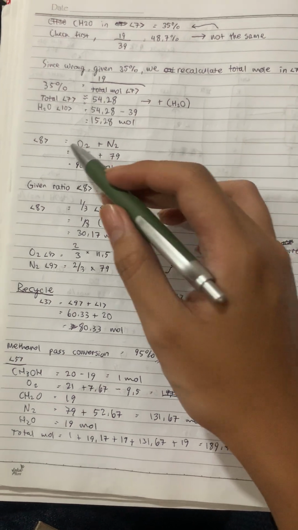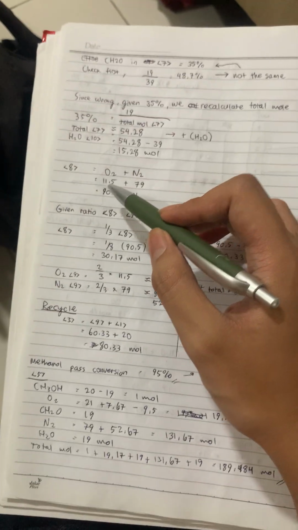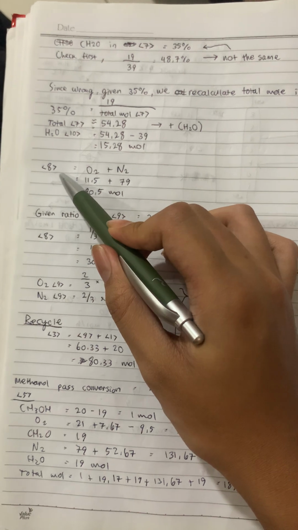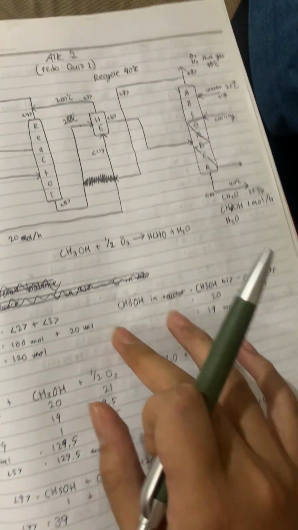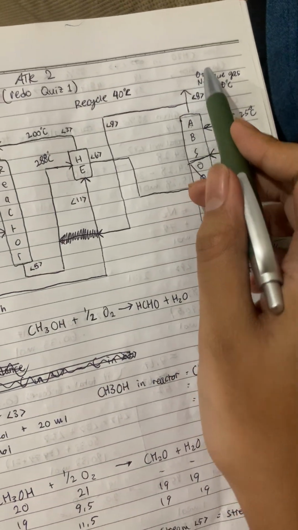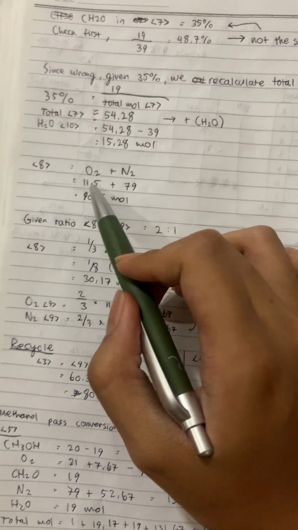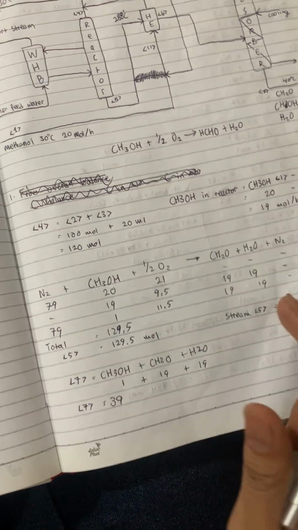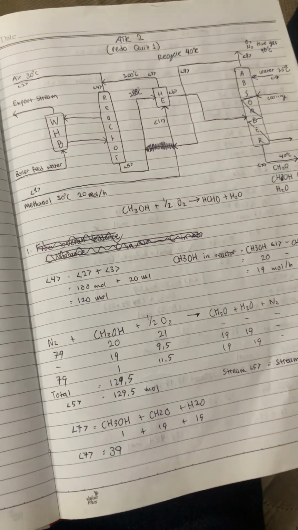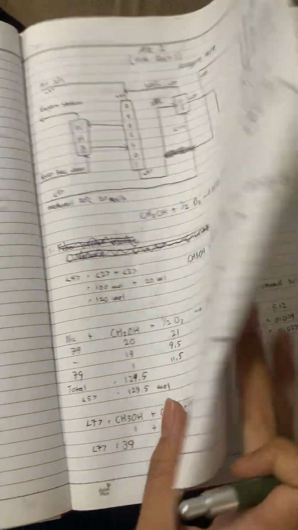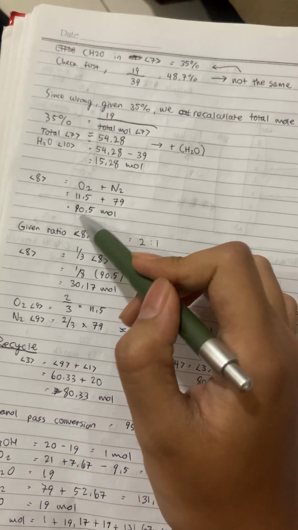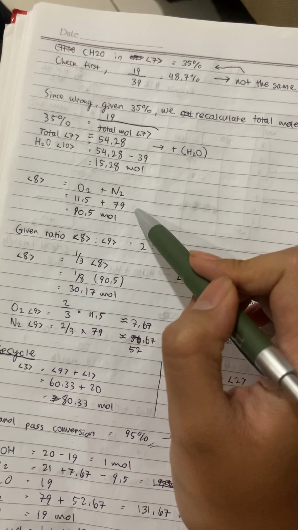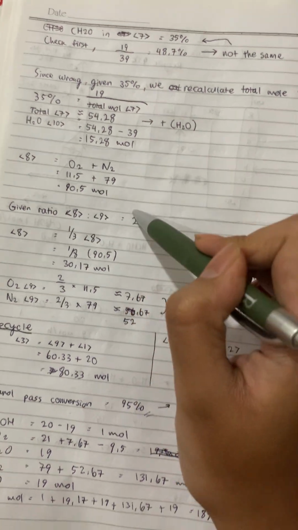Then moving on to stream 8. In stream 8 we only have O2 and N2, the flue gas. Using the previous one here, we can write down 11.5 plus 79, which is 90.5 moles.